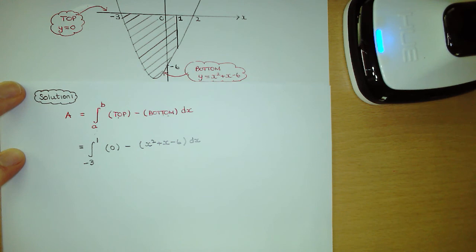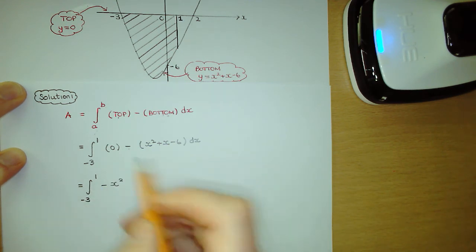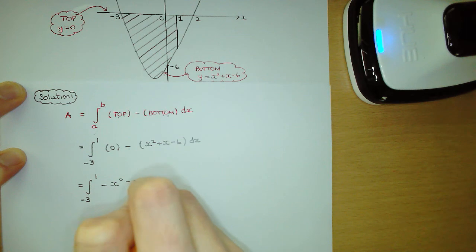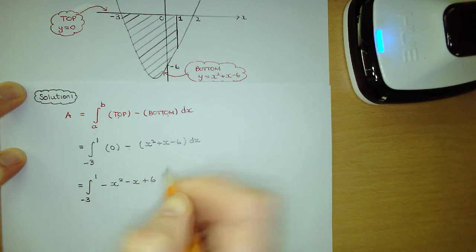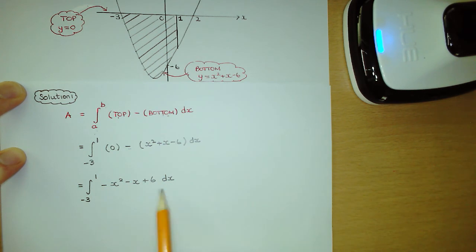So it's now a matter of tidying it up. So again, we're going to copy down our equals and we're going to copy down our integral sign with the limits -3 and 1. We're going to multiply this bracket through by a negative here. So we're going to get minus x squared minus x plus 6. Remember, minus times minus is plus 6, and then dx. So now we've got rid of the brackets, so we're ready to integrate.